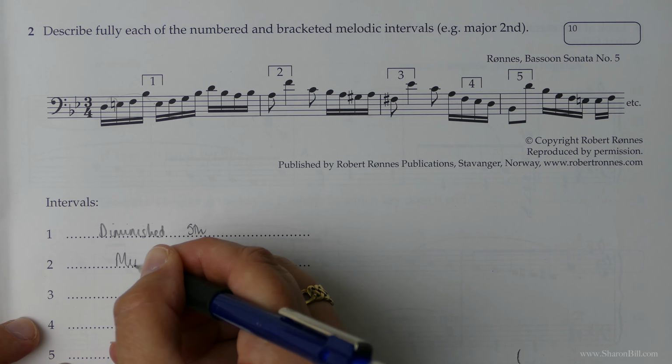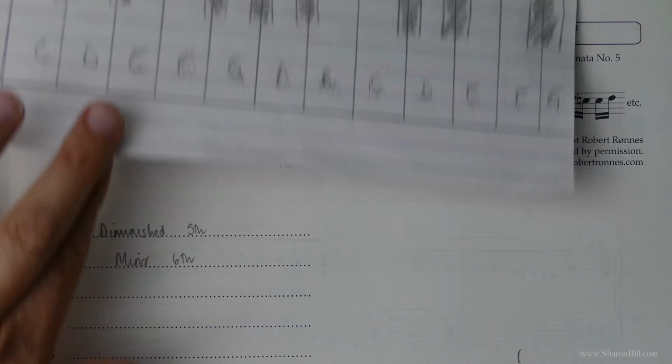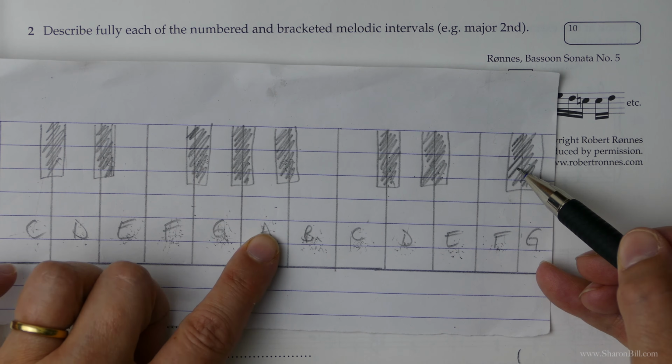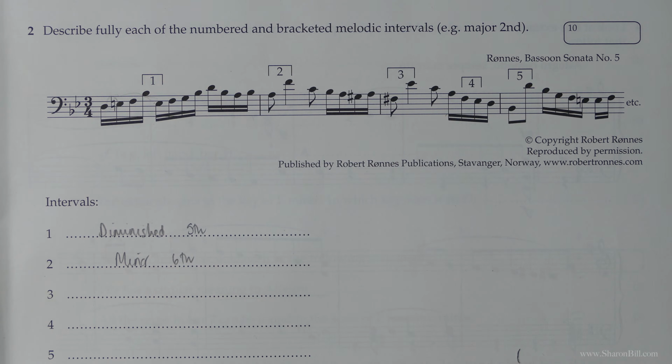It's part of the minor scale. The major interval is the bigger, a minor interval is always a smaller interval.